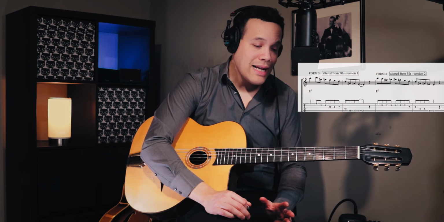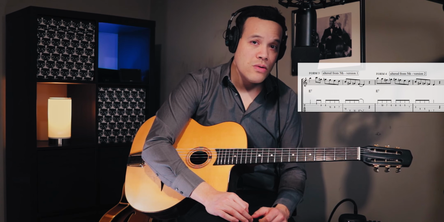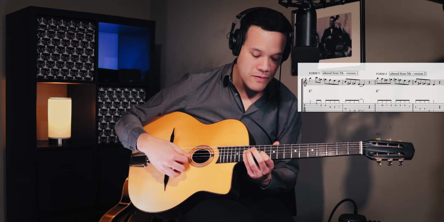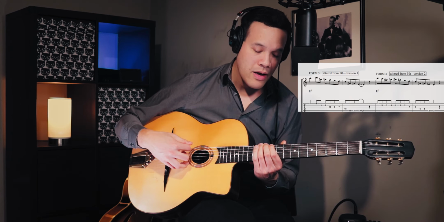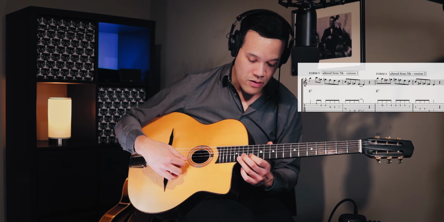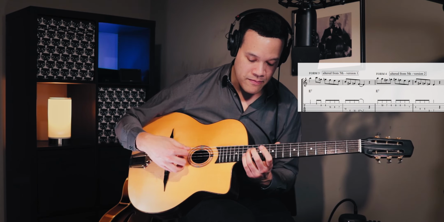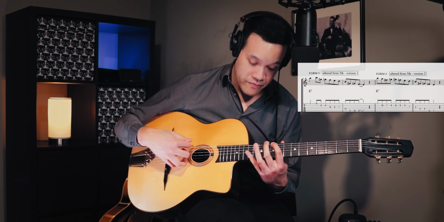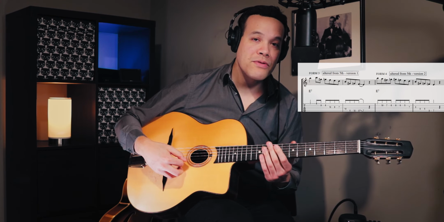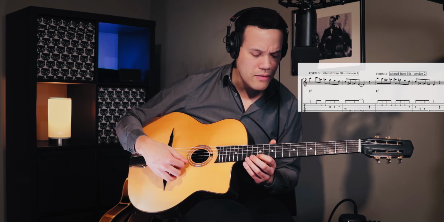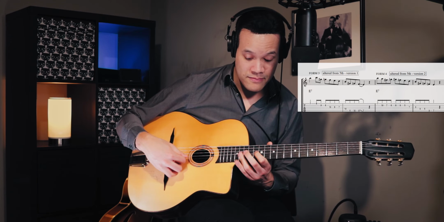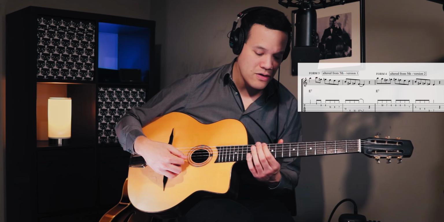Okay, now the next step would be to connect this to diminished shapes up. So for example, first shape. I could connect this to... or let's connect it to diminished shapes on the A string. 3, 4. From the B, or let's do it from the G sharp.